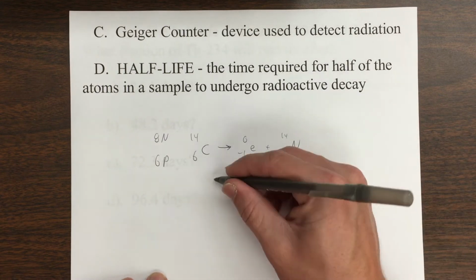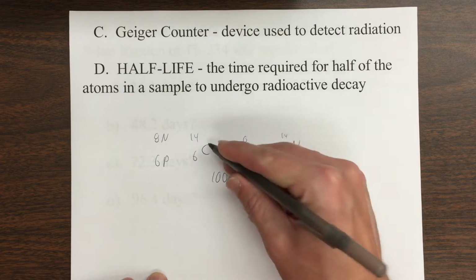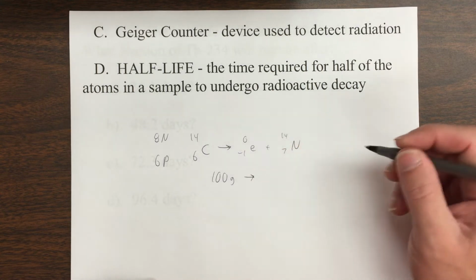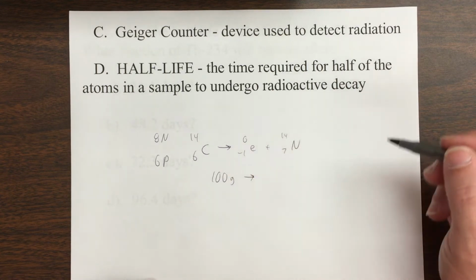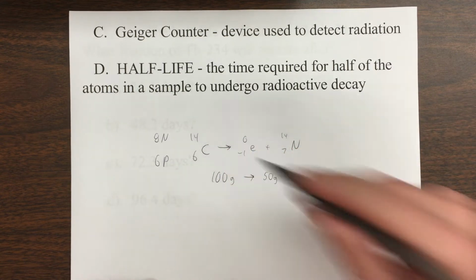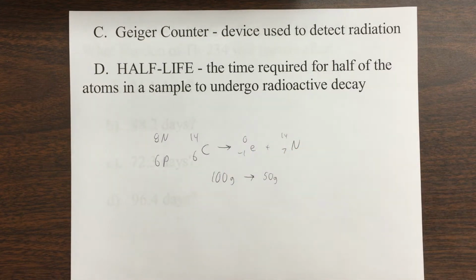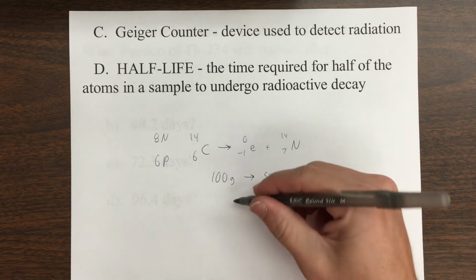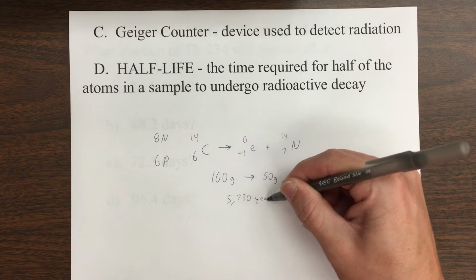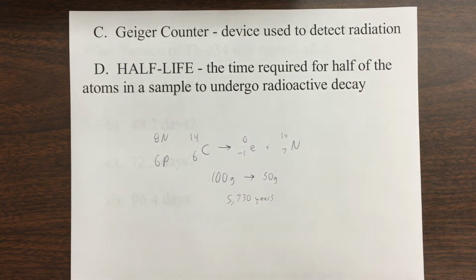So if we started with 100 grams of carbon-14, the half-life is the length of time that it's going to take for that 100 grams to decay into nitrogen such that only 50 grams of the initial carbon is left. For carbon-14, this time is about 5,730 years. So a very long time. Some half-lives are very long, others can be very short.